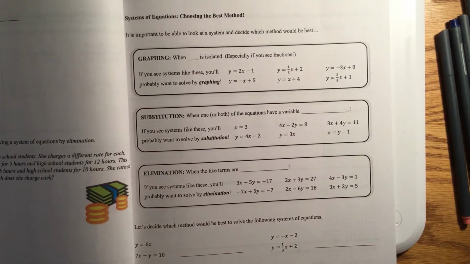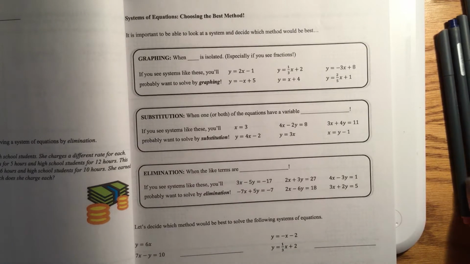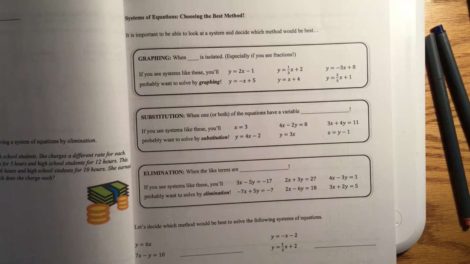Okay, 8th graders, we're getting to the end of our Systems of Equations unit. Today we're going to talk about the 3 different methods you've used to solve these equations and why you choose which one and when is the best time to use it. So it's important to be able to look at the system before you start solving it and decide which method is going to make this problem easier for me, because you guys don't ever want to do any more work than you have to. So when would we use graphing?